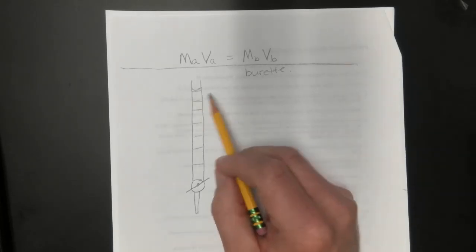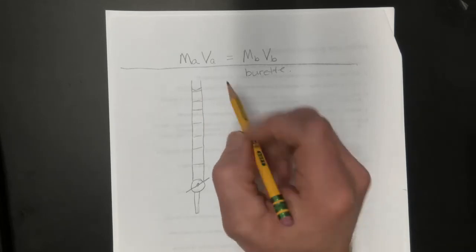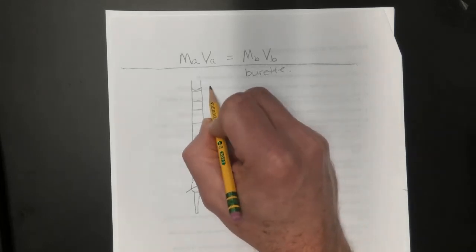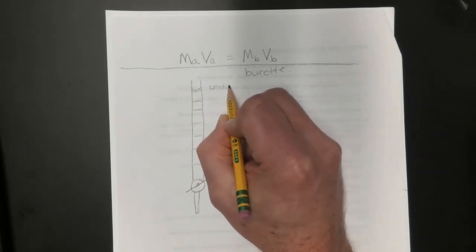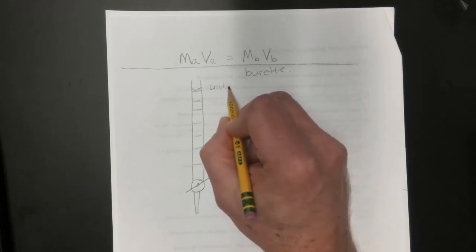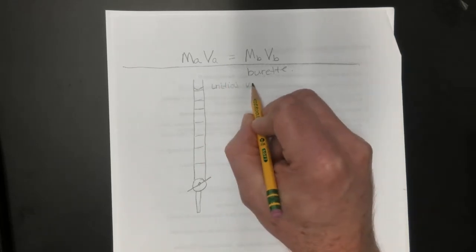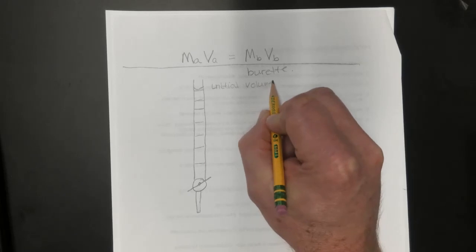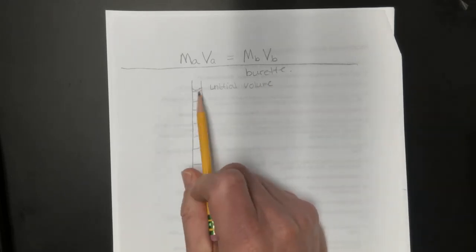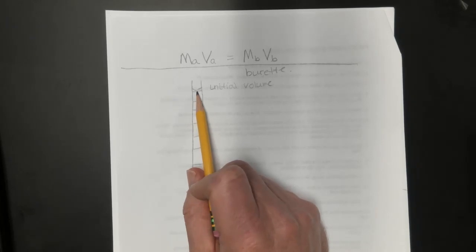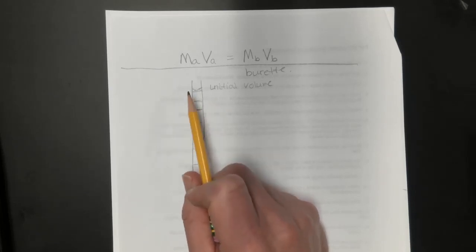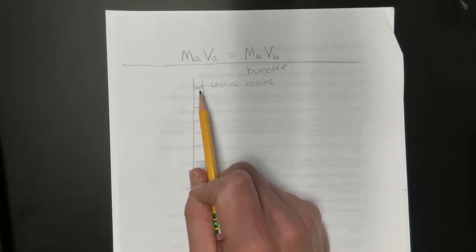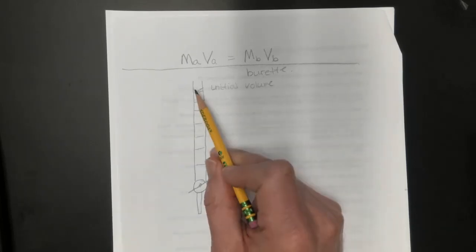So up here is the initial volume. You read the initial volume on the burette, and you have to read it to the correct precision. I'm not going to tell you. I'm just going to show you the graduations and where the meniscus is in the experiment. It's up to you to determine the correct precision. So you take the initial volume.